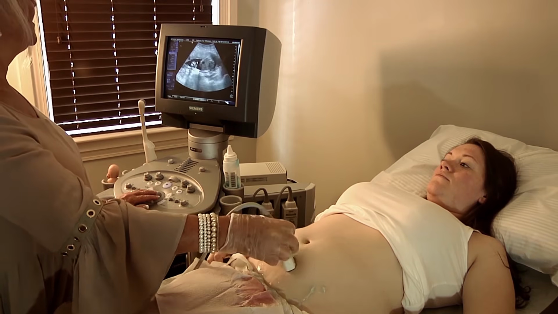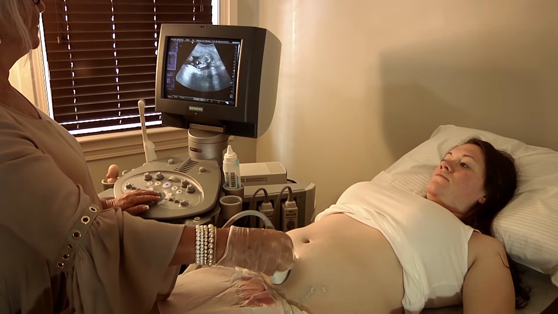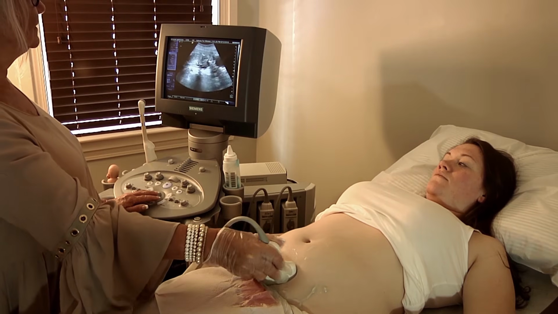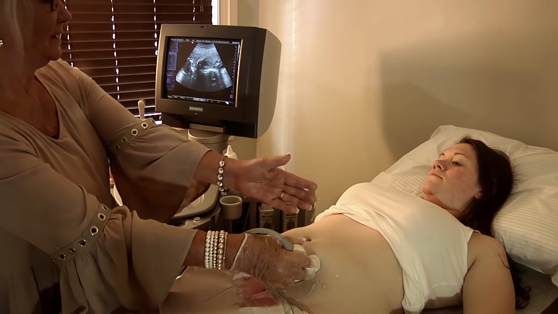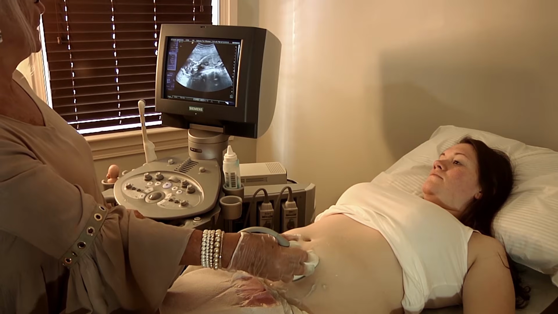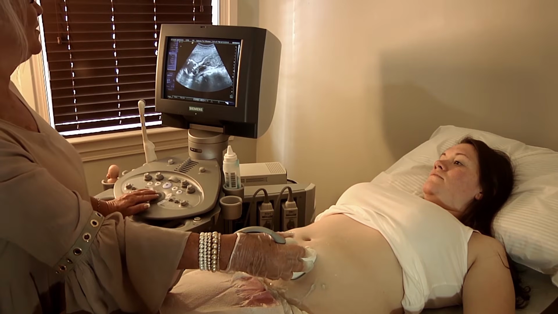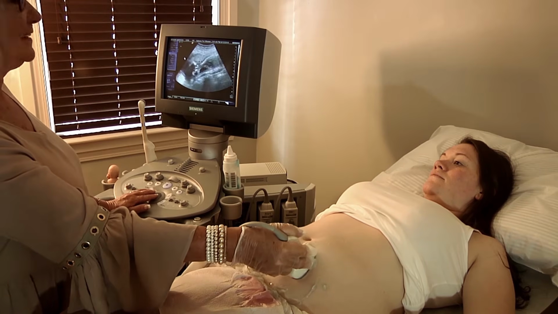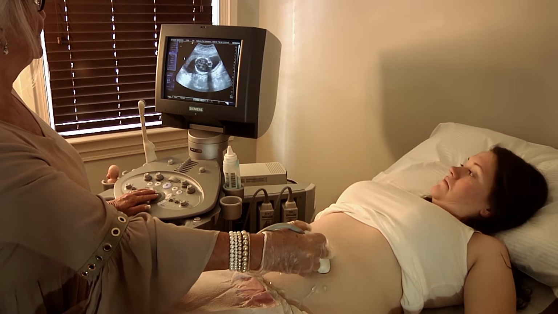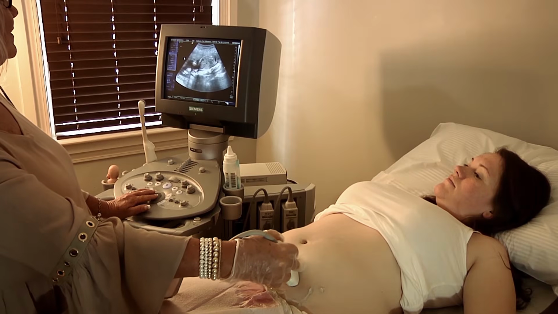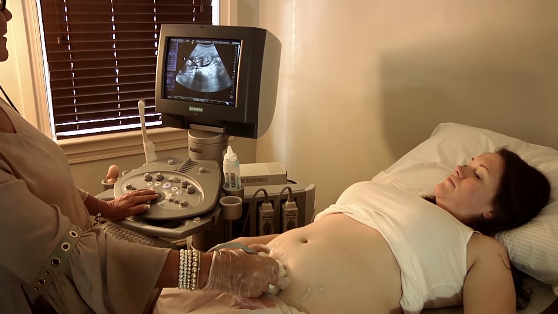And then what we want to do is turn on the baby, find the baby's lie, and that's the baby's lie right here, okay? And he's looking spine down, so he wasn't in good BPD. Went 90 degrees. Here's our head, and our heart, and our femur.